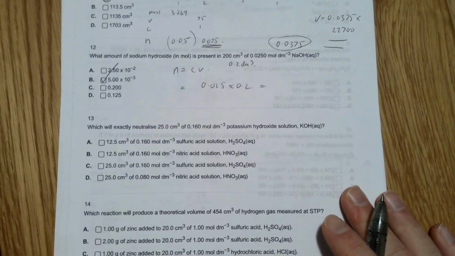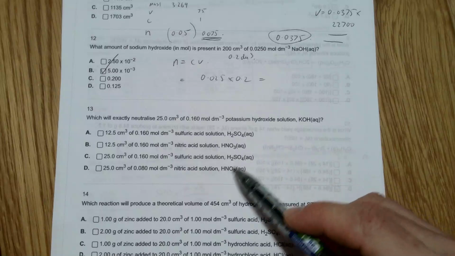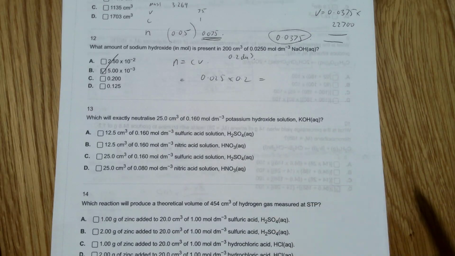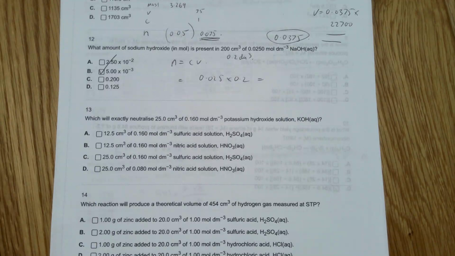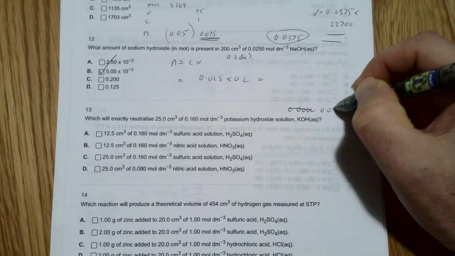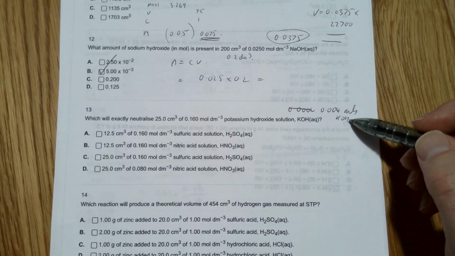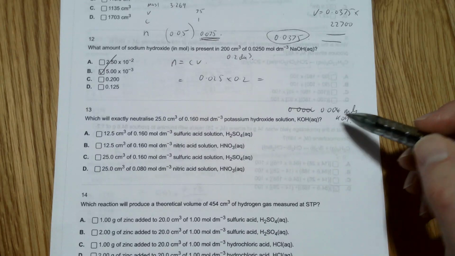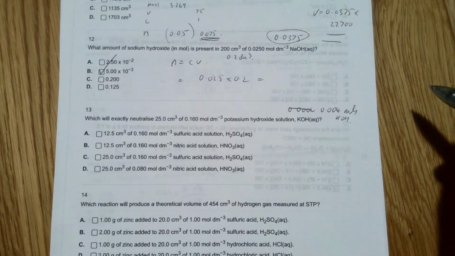Question 13. A titration question, really. So we've got to realise that these are different types of acid. We've got diprotic acid and monoprotic acid. So the key thing we need is to work out how many moles of sodium hydroxide we've got to start with, which is again n equals CV divided by 1000 because it's in centimetres cubed. So 25 times 0.16 divided by 1000. So we've got 0.004 moles of KOH. Alright, so if it was monoprotic acid, you'd need 0.004 moles of the acid. If it's a diprotic acid, you need half as much, you need 0.002 moles.